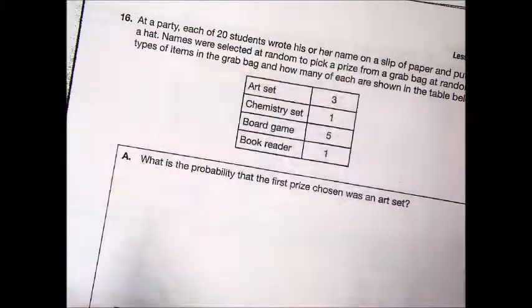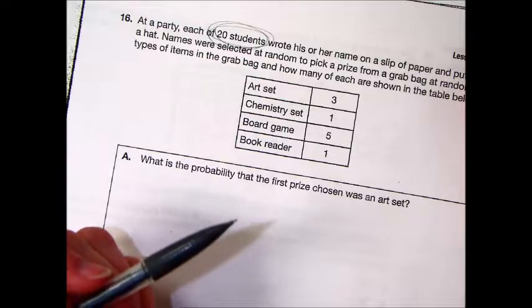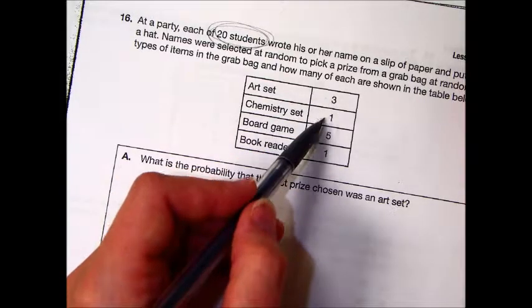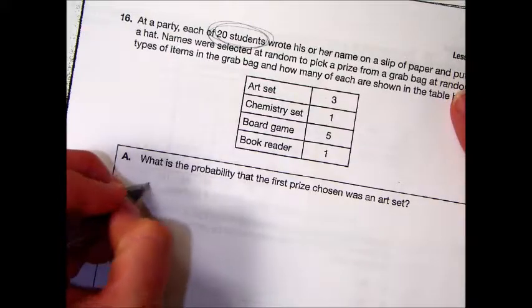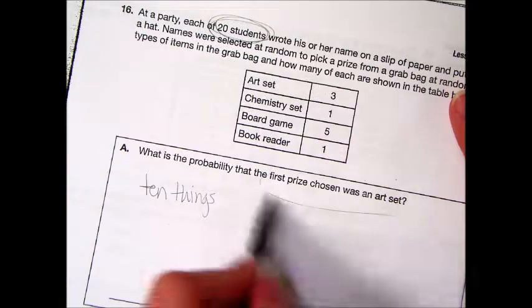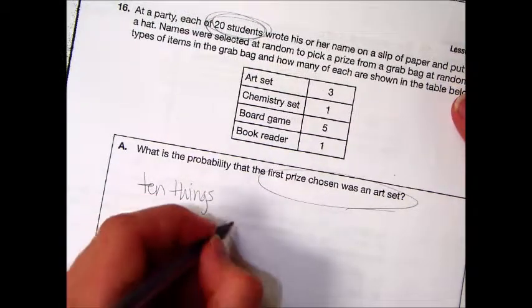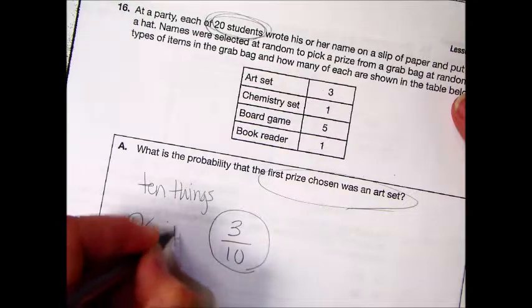So let's see, there's 20 students. That has no bearing on how many things there are. So I see 3, 4, 5, I see 10. So there's 10 things to pick from. They're just asking what's the probability the first prize being an art set. Well, there's 3 out of 10. So the probability of picking an art set is 3 out of 10.